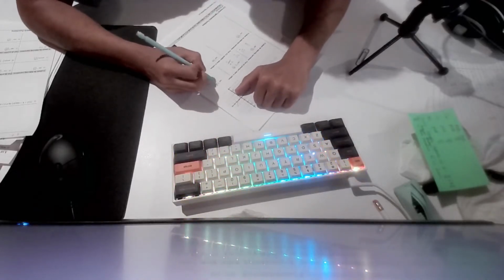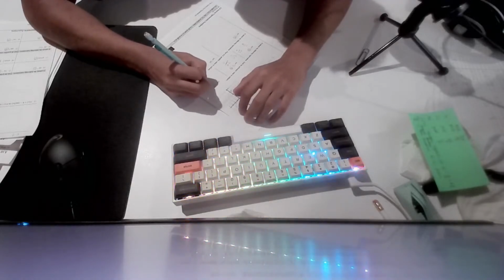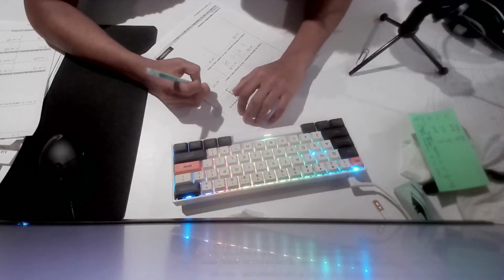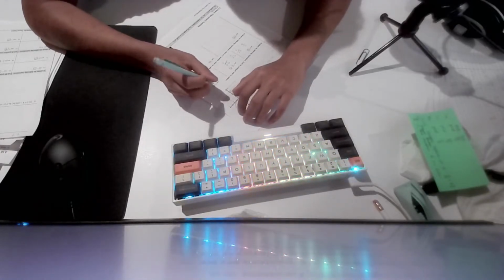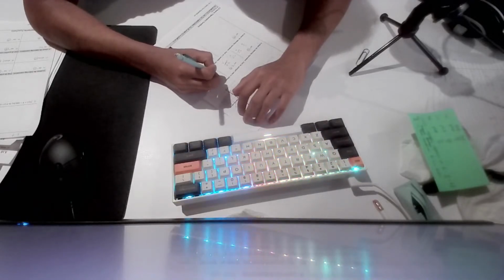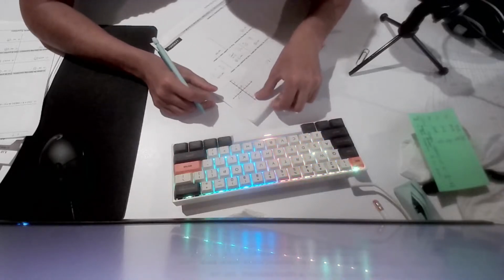And 1 over root 3 is inverse tan of root 3 is pi over 3, and 2 pi, 3 pi, 4 pi over 3. Those two evaluate off.